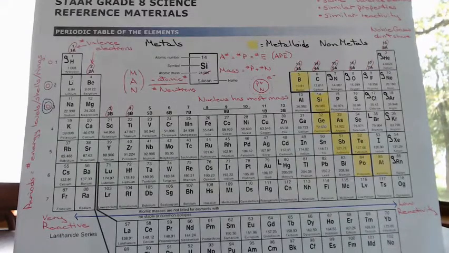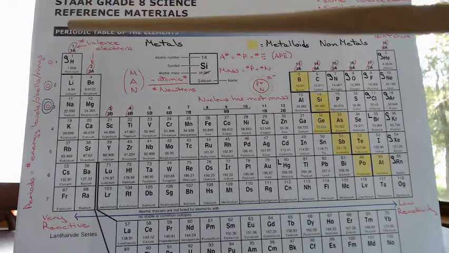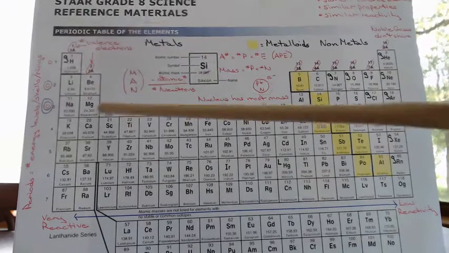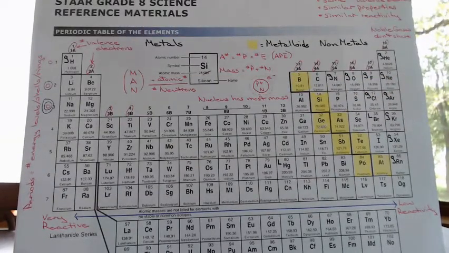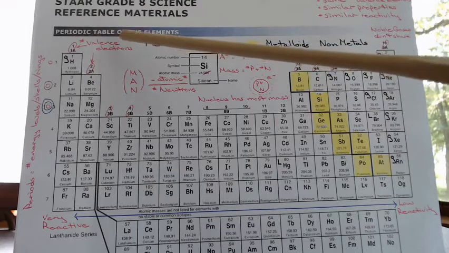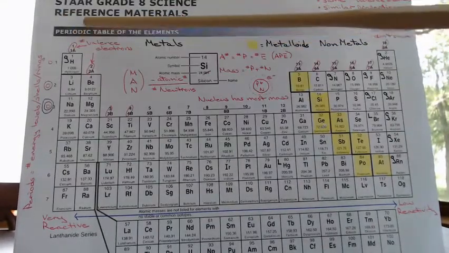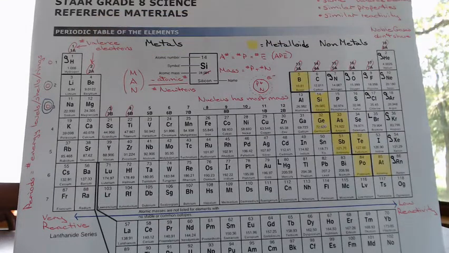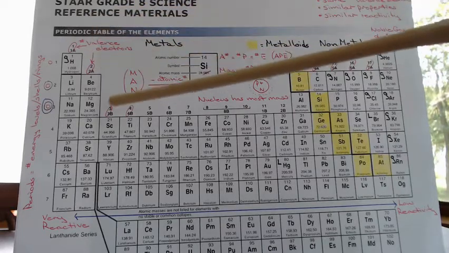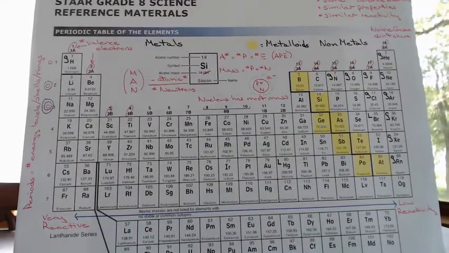Over here on the left, I've circled the numbers on the top of each family. These are our valence electrons. It doesn't matter if it's written as a normal number like we're used to or as a Roman numeral. This number at the top of the family tells us how many valence electrons there are. And remember, the valence electrons are the ones in the outside shell.